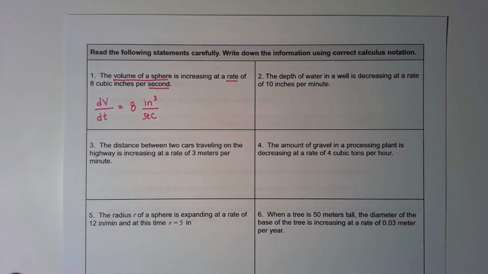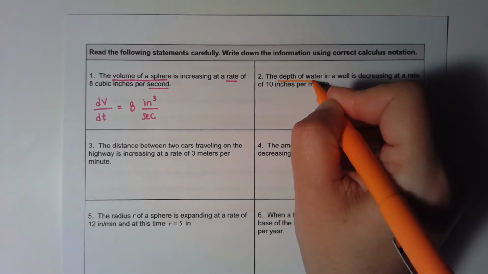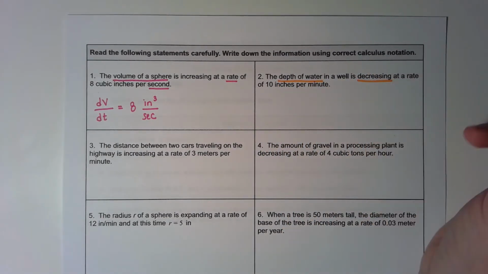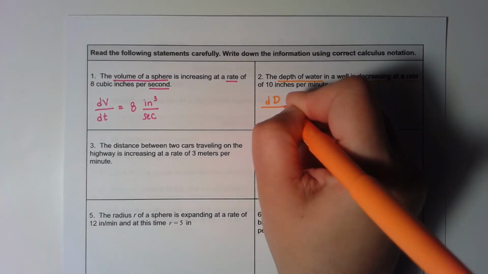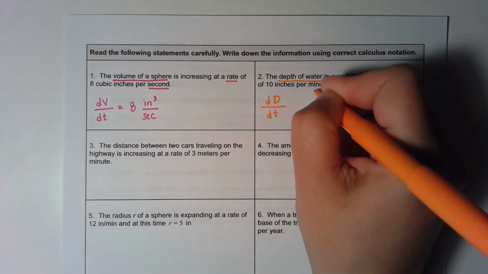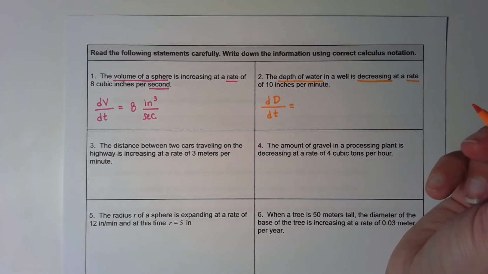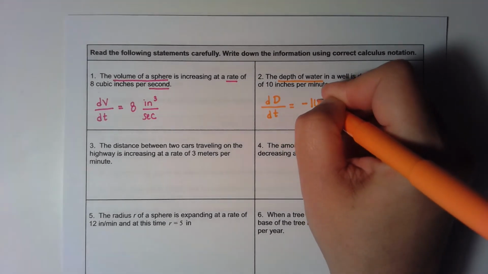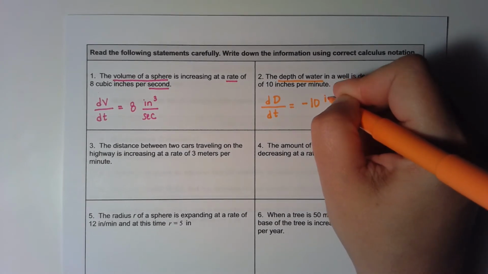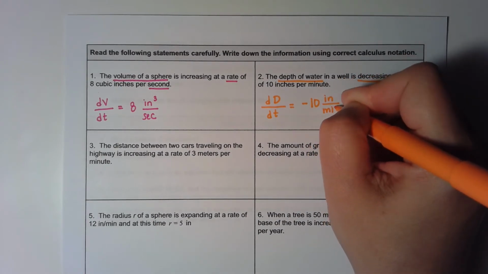For problem number 2, it says the depth of water in a well is decreasing at a rate of 10 inches per minute. Again, this is a rate, so we're talking about a derivative. So the derivative of the depth of the water with respect to time, because it says inches per minute, would be equal to, now this says it's decreasing at 10 inches per minute. So I'm going to make that a negative 10 to show that it's decreasing, inches per minute.